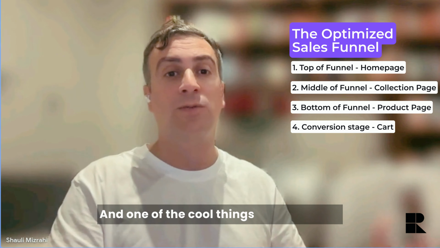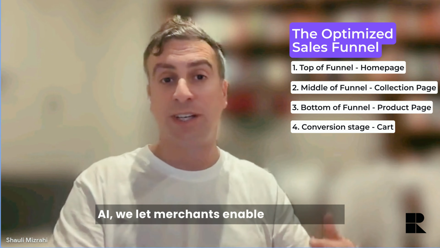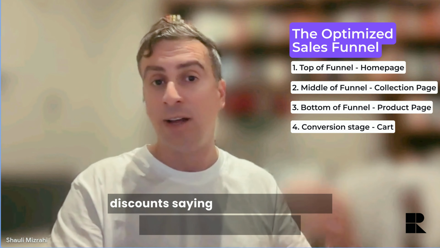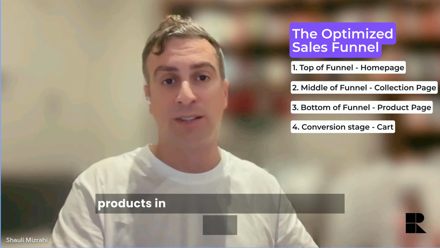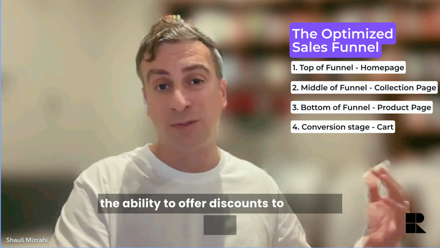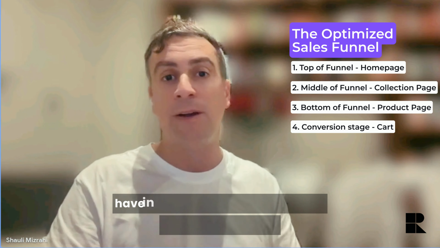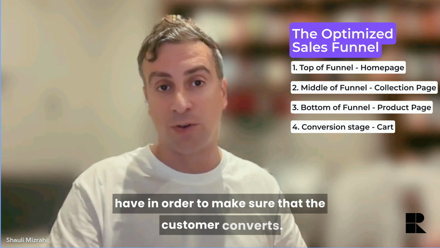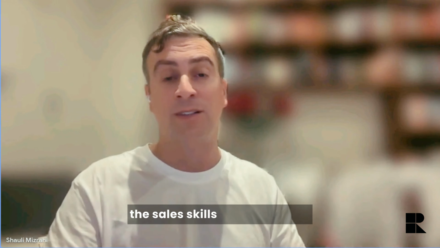And one of the cool things we let merchants enable the AI with is discounts, saying, okay, if someone is disengaged and already has products in their shopping cart, let the AI have the ability to offer discounts to close the sale. So this is part of the tools that the AI would have in order to make sure that the customer converts. All those different scenarios are part of the sales skills that the AI has.